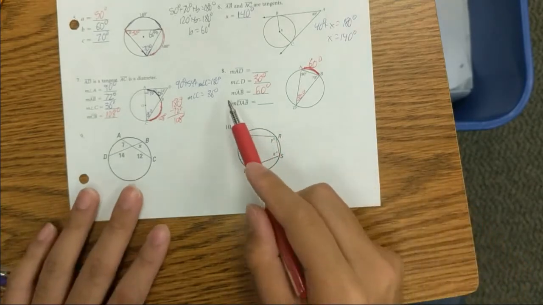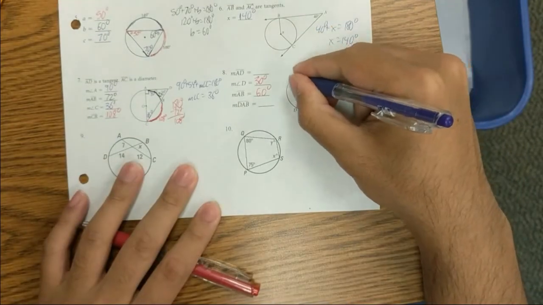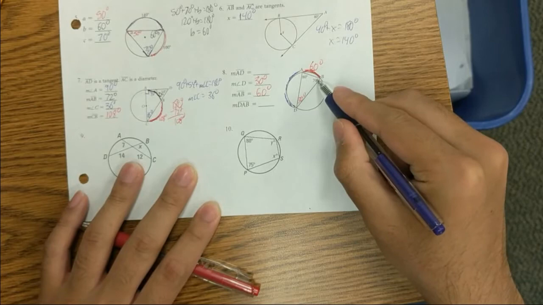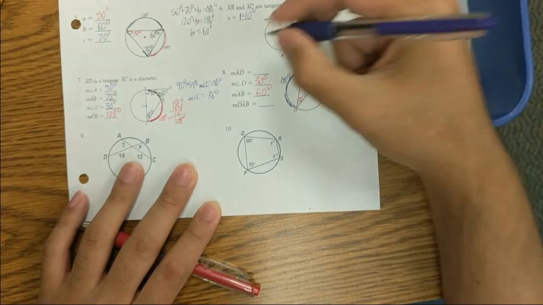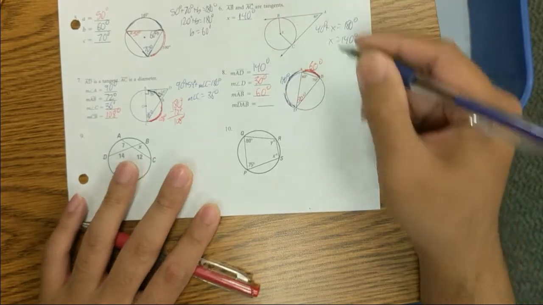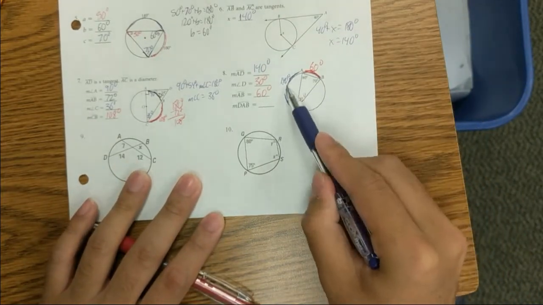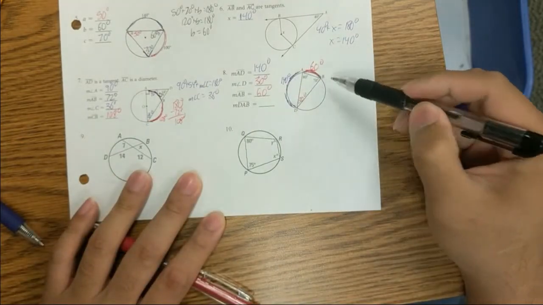Okay, so what else do they ask for? AD. So arc AD gets intercepted by angle B, which is 70 degrees, so double that is 140 degrees. Okay, and then major arc DAB, well, we've already got the two pieces, so we just do 140 plus 60.